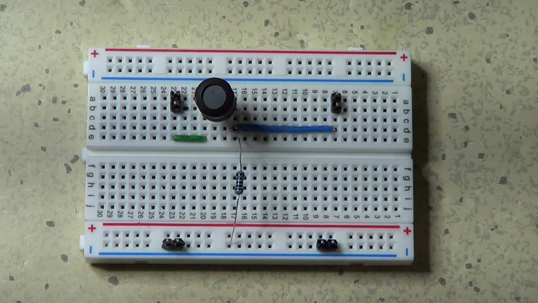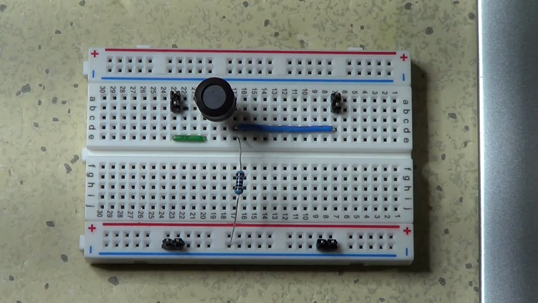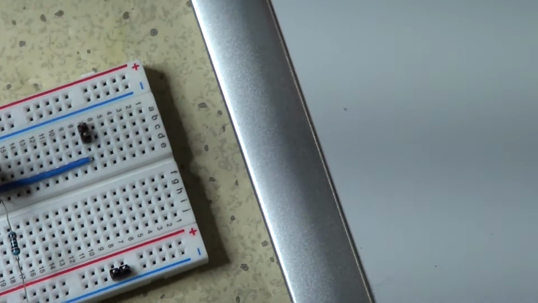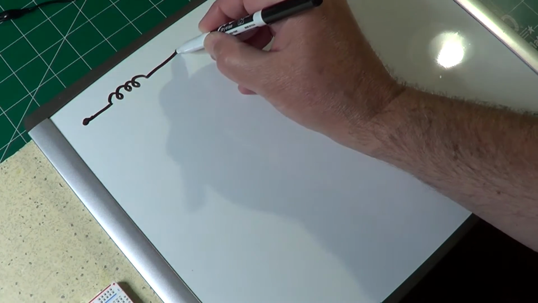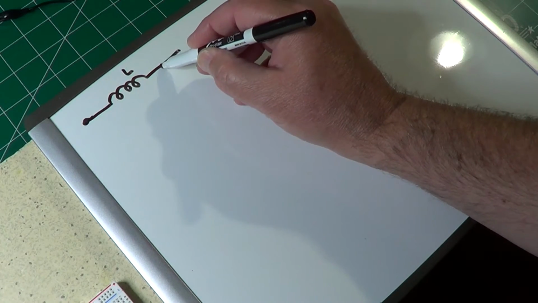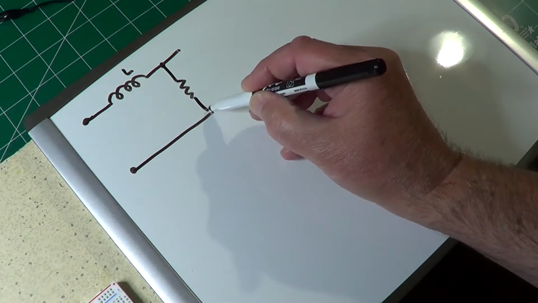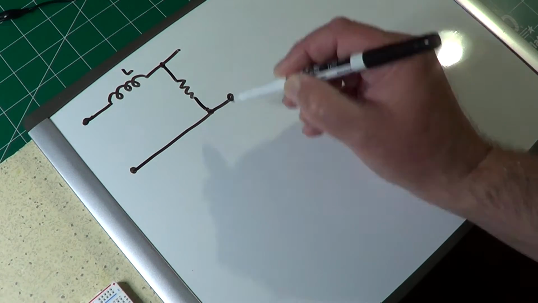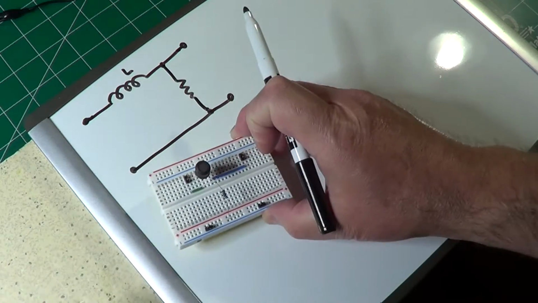Since we know the values of this resistor and inductor, let's calculate what is the expected cutoff frequency that we are looking for. So very quickly, our circuit is made like this. There is an inductor, L, there is a resistor over here, then there are these 2 test points on the base, and these other 2 test points on the upper side.